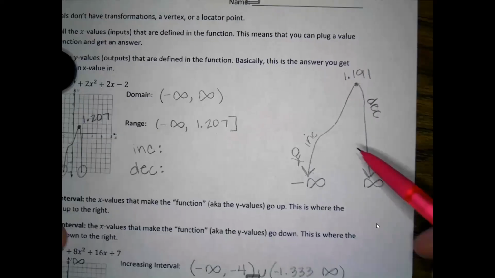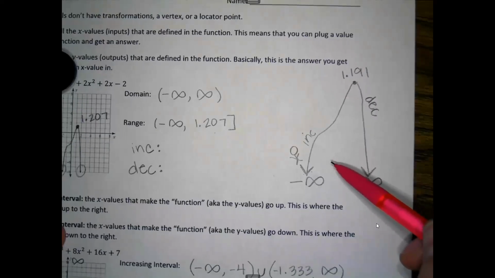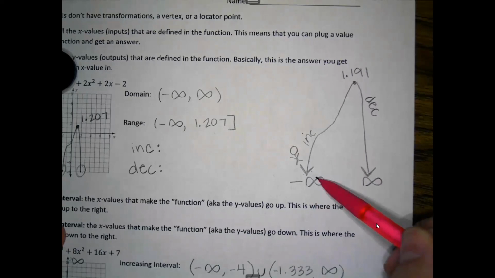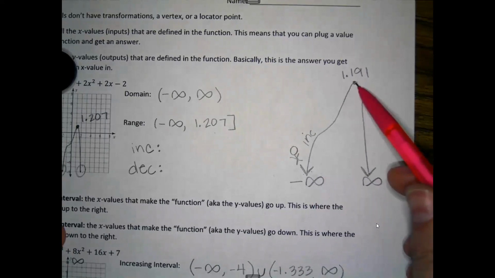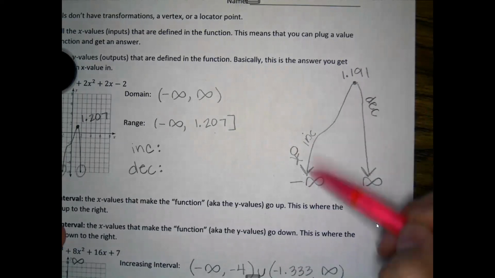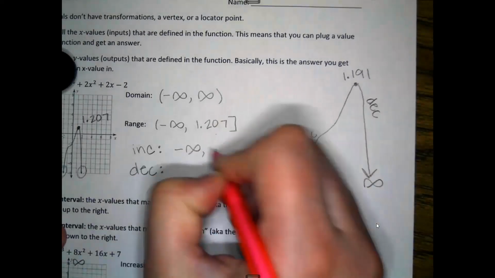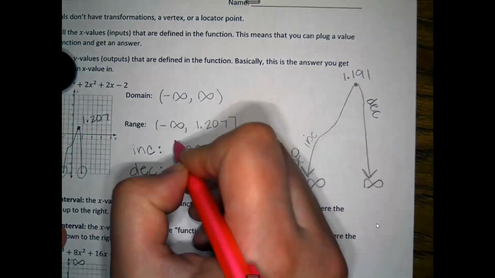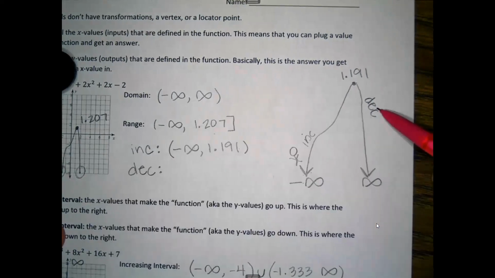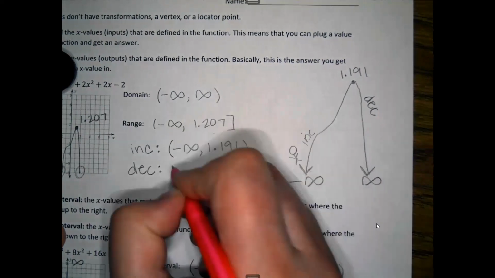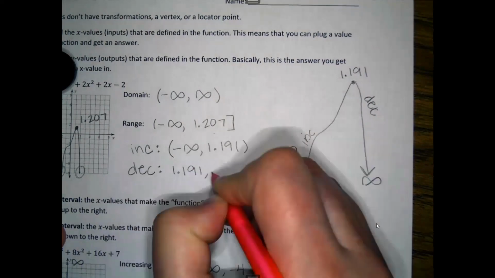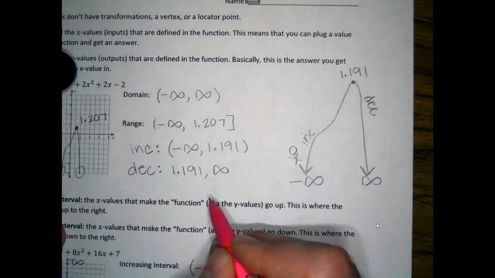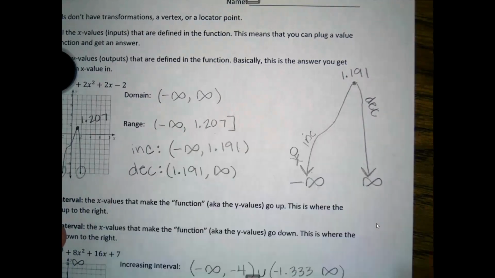Okay, so what answer are we going to put for increasing? So we're just going to write the word increasing is in between these two numbers. So negative infinity, 1.191. And then what do we put on either side? Parentheses. Okay. And then for decreasing, what do we put? Yep, 1.191, positive infinity. And then what do we put on either side? Parentheses. Yep.